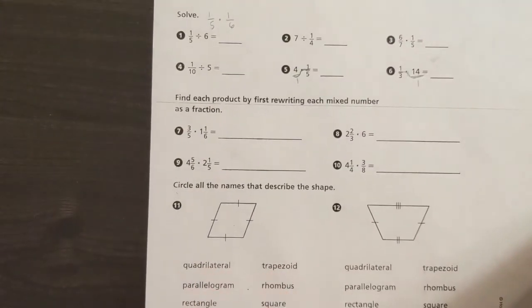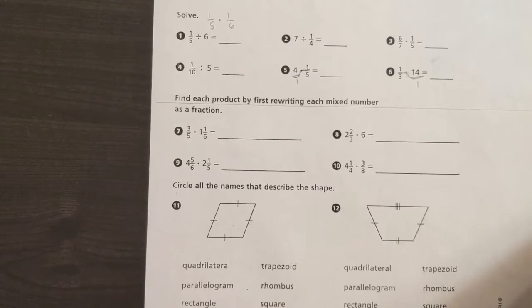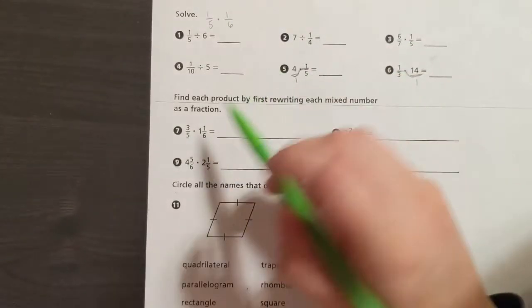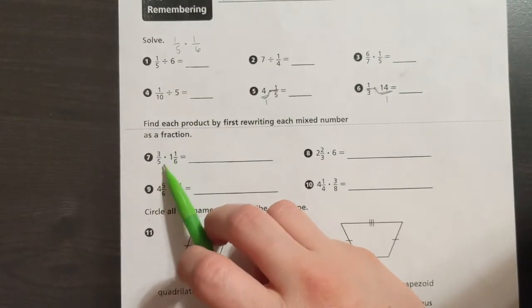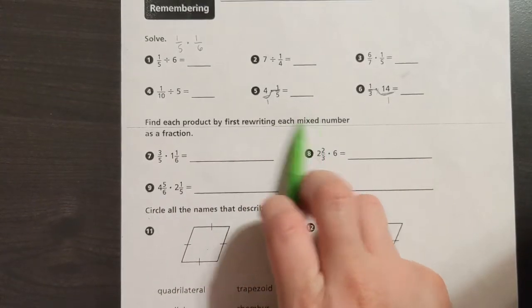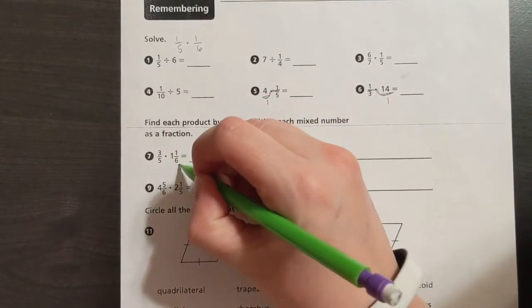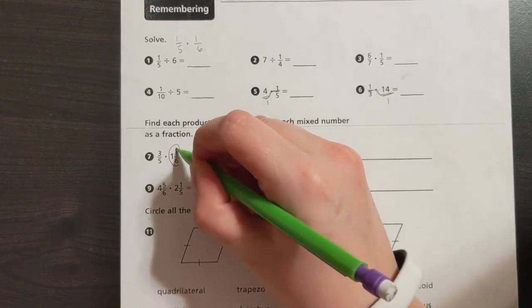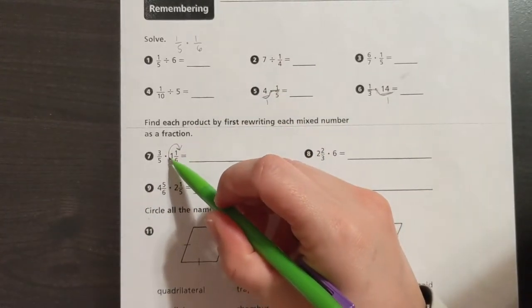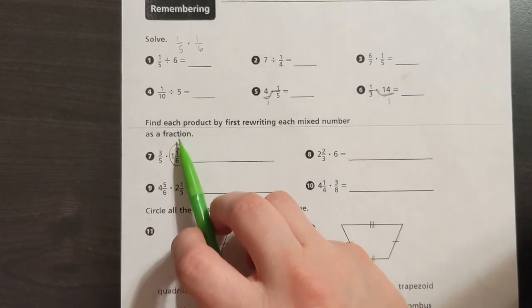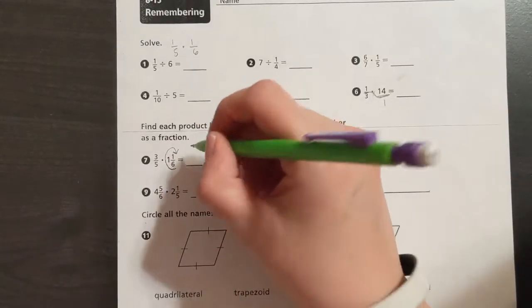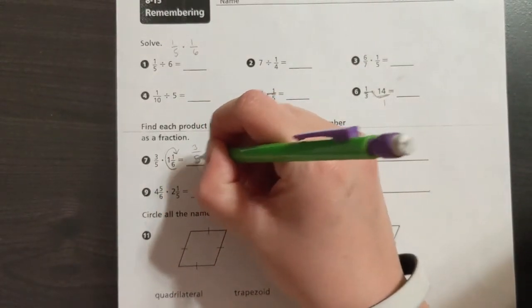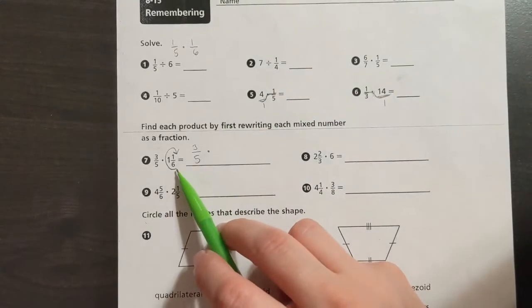On 7, 8, 9, and 10, these are going to take some time. So I wanted to remind you about how to do this. On number 7, it says rewrite each mixed number. So they want us to multiply, then add, to change this mixed number into an improper fraction. So it would look like this. You keep 3/5, and then you're going to change this.